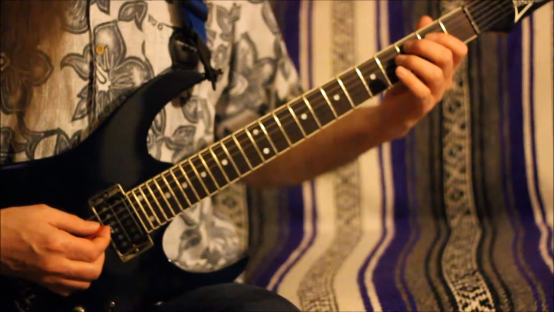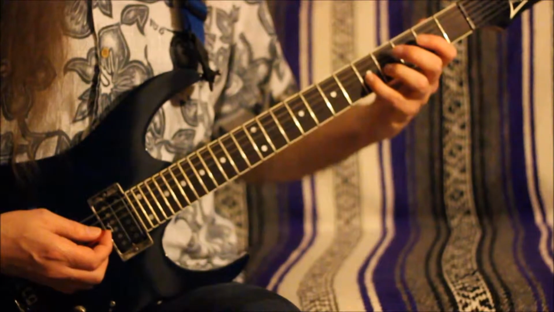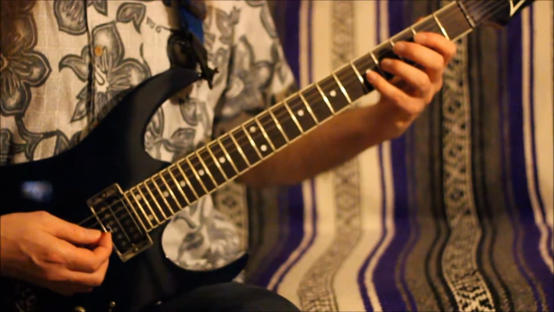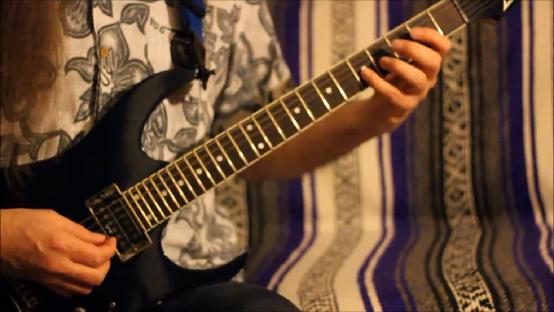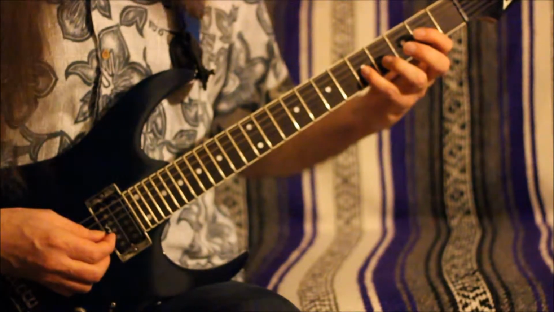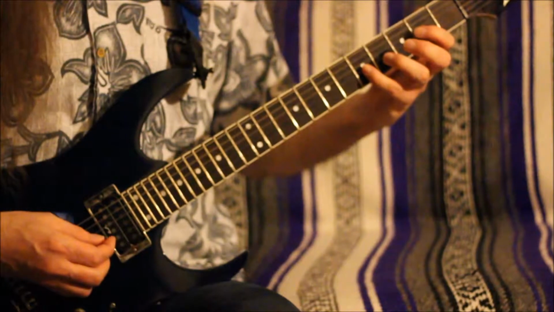If we decide to scale down in pitch from the higher pitched C to its lower pitched octave, we're just going to play the thirds in reverse. To show you what I mean, I'll do the first three notes descending. We'll have C, B, and A. So A is the third of C.